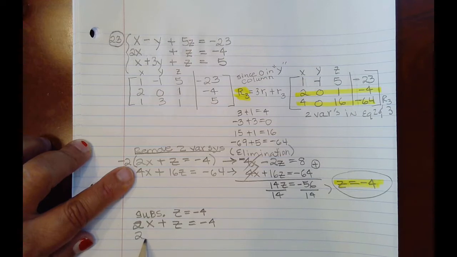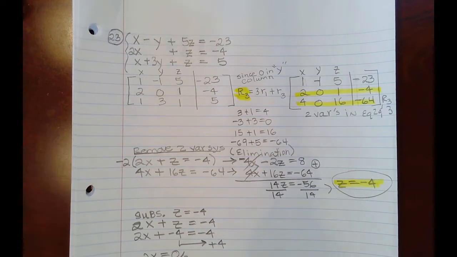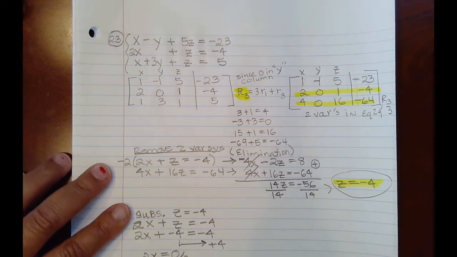I know that the z is -4, so I'm going to put that right in here. I'll move this to the other side, at which point it's going to become +4. And then this combined with this will be 0, and then divide by 2, divide by 2, and now you have another solution, x equals 0.